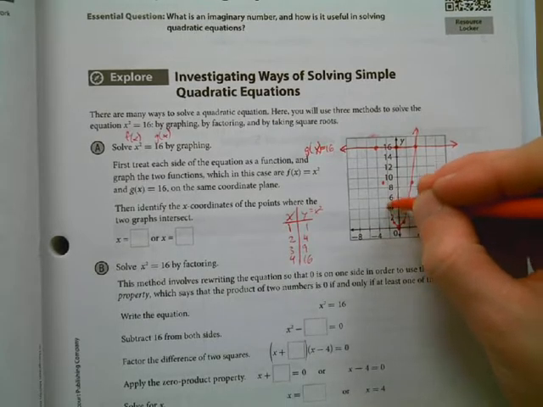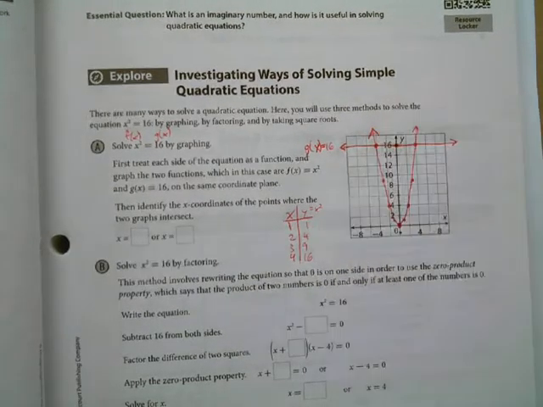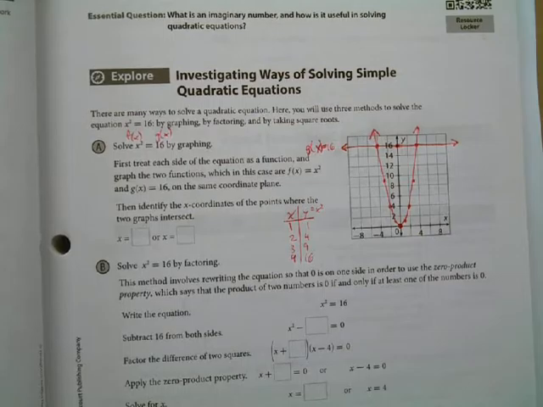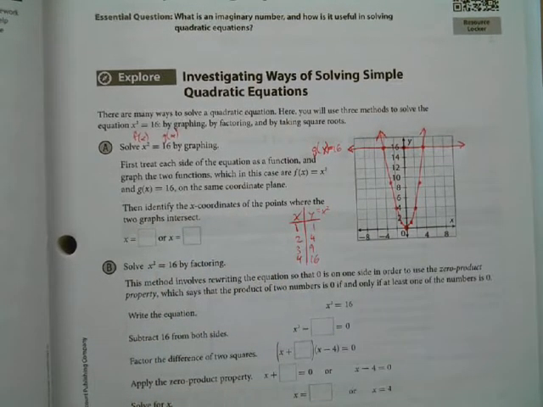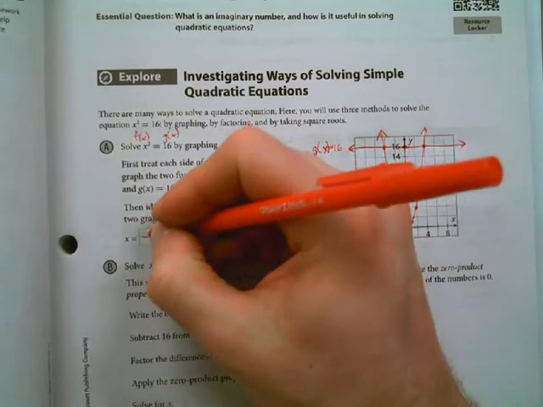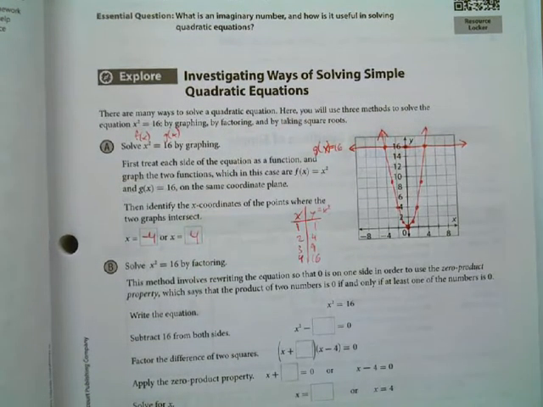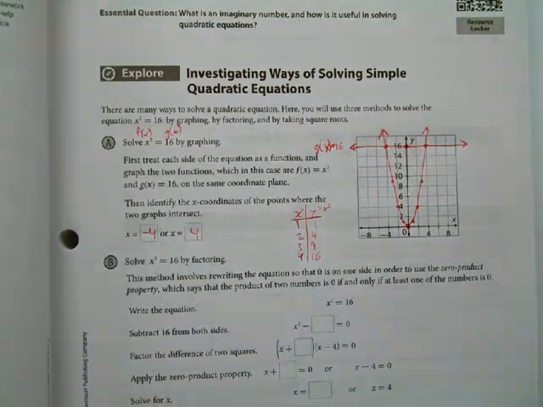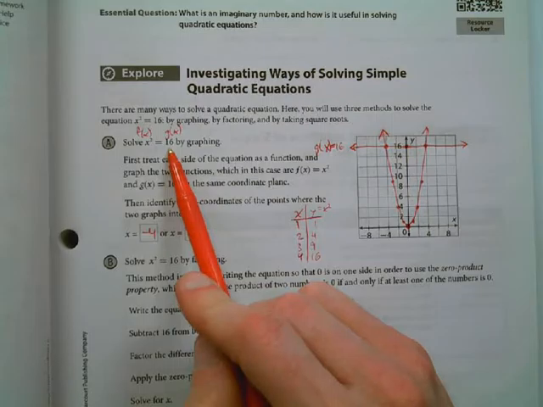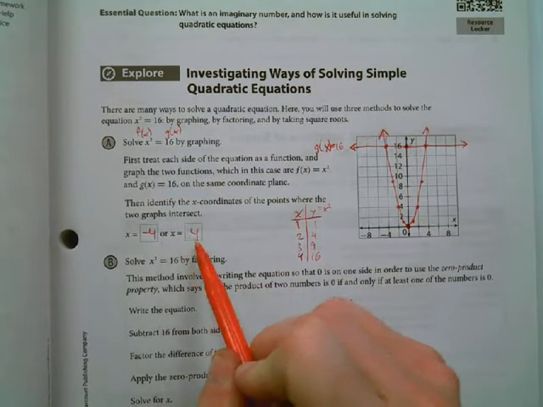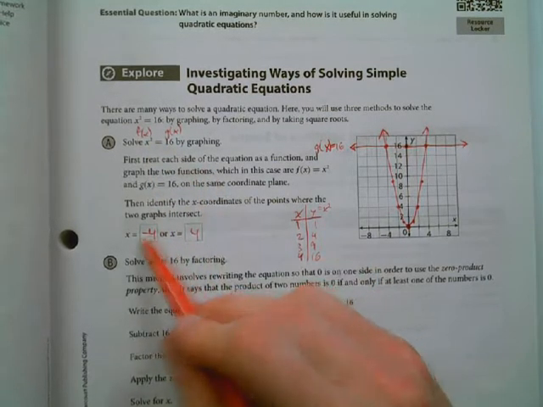Okay. And the beauty of doing all these points is that we actually get what the points of intersection are, where they're located. Okay? So, identify the x-coordinates of the points where the two graphs intersect. What are the x-coordinates of the points where the two graphs intersect? -4 and 4. Exactly. So those are our two solutions. All right, a single, simple equation here, x squared equals 16, 2 solutions. 4, when you square it, gives you 16, and -4, when you square it, gives you 16. So 2 answers there, right?